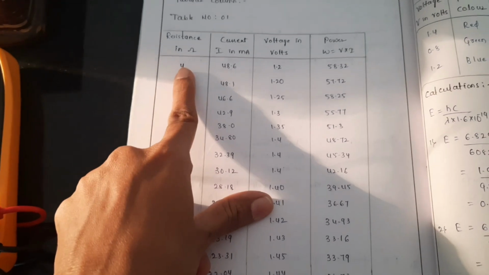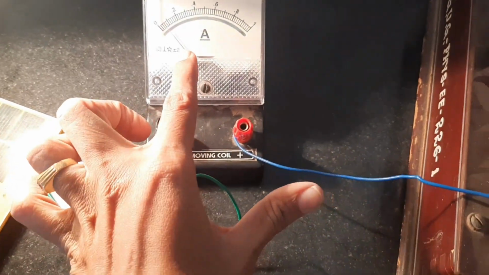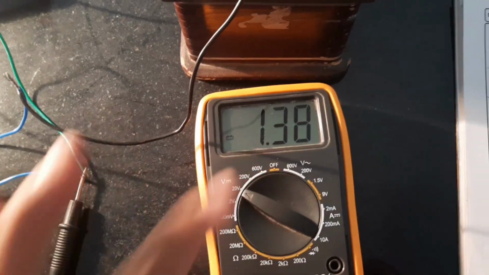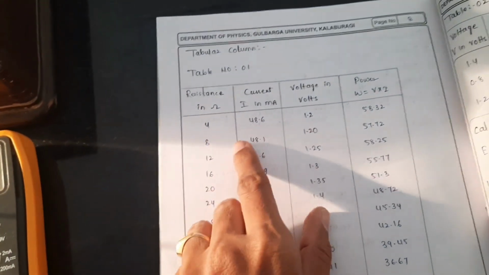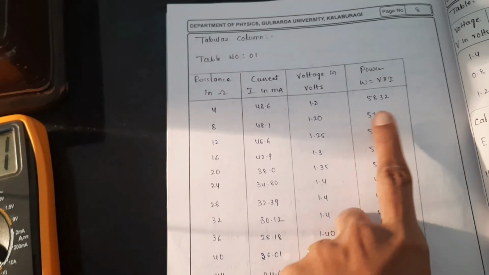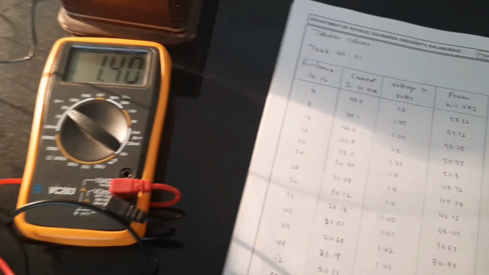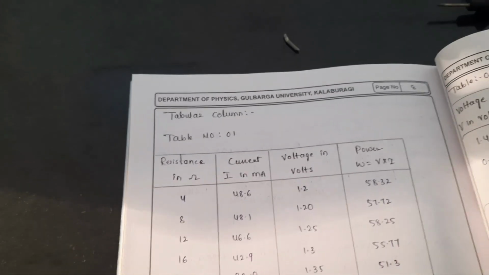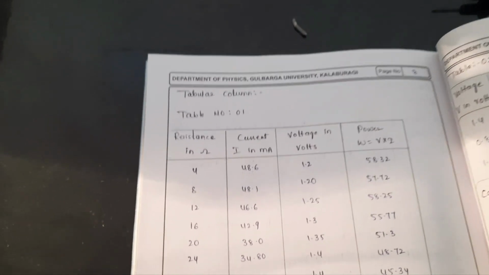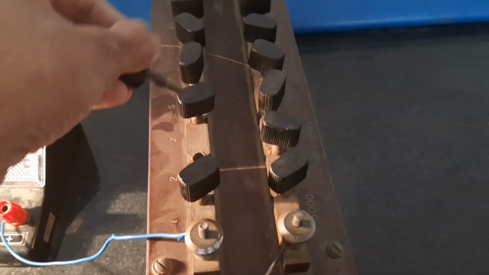For the corresponding resistance you have to note down the current and voltage in the voltmeter, for 4 ohm. Like that you have to repeat the procedure, and you can calculate power using current into voltage. So let us do this. Let us take the first reading. So 4 ohm, if we apply.